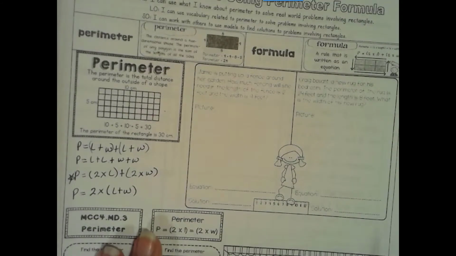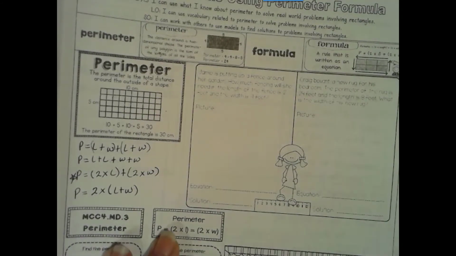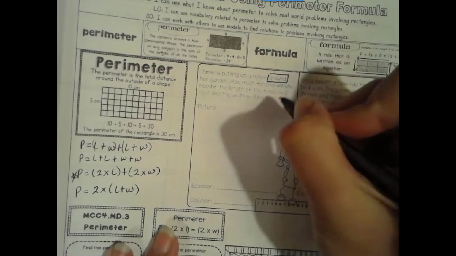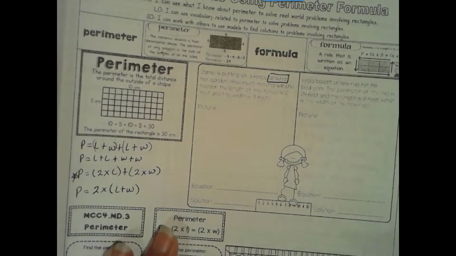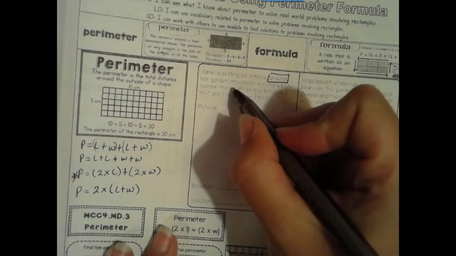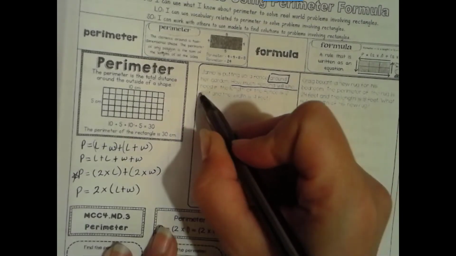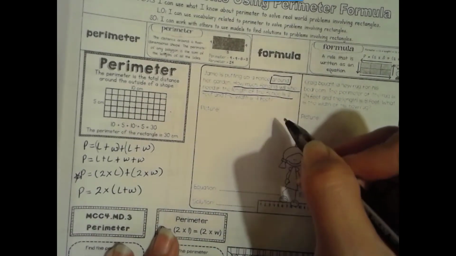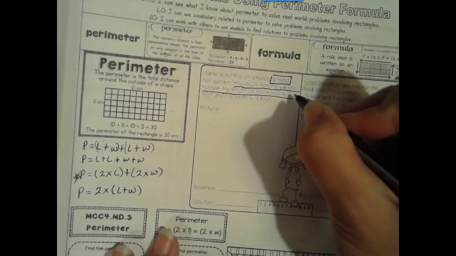Okay, let's look at a word problem. Jamie is putting up a fence around, so we know it's a perimeter because we're going around her garden. How much fencing will she need if the length of the fence is 12 feet?